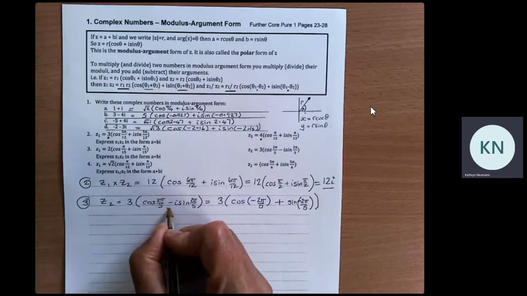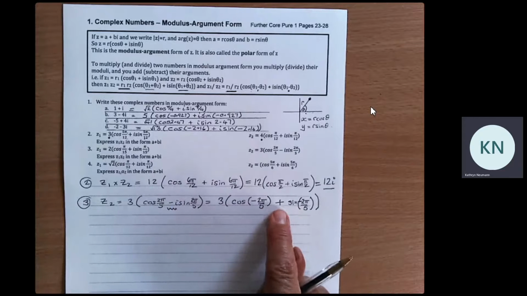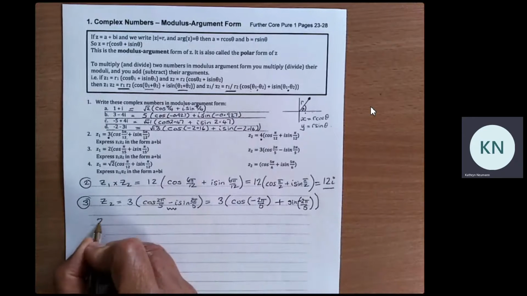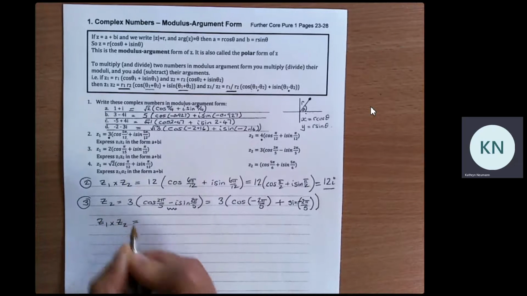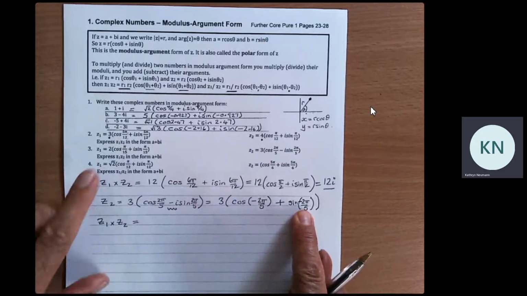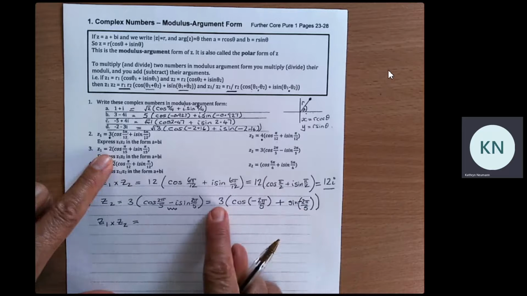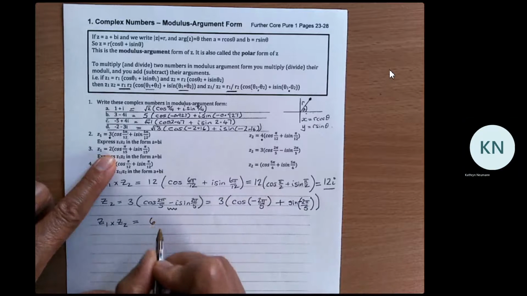So if ever you have a minus in there, you need to do this little maneuver to get it in proper modulus argument form. And you need to look out for that. So we've now got Z2 in modulus argument form. So if I want to work out Z1 multiplied by Z2, I'm going to use this form of Z2, and I'm going to use Z1 here. So multiply the modulus of each one. So that's 2 times 3, that's 6.